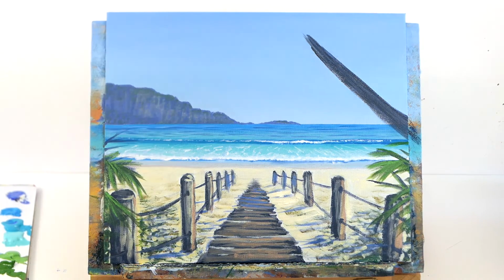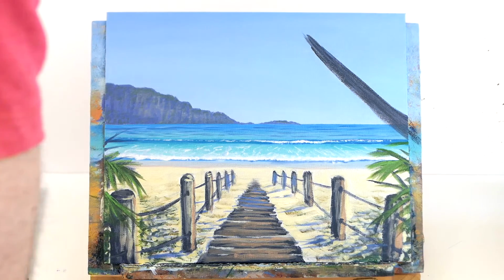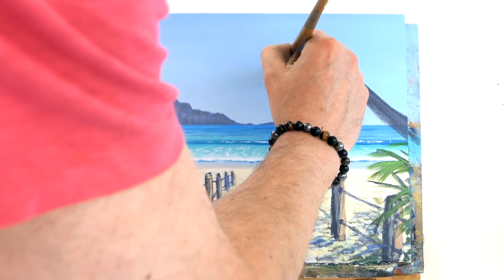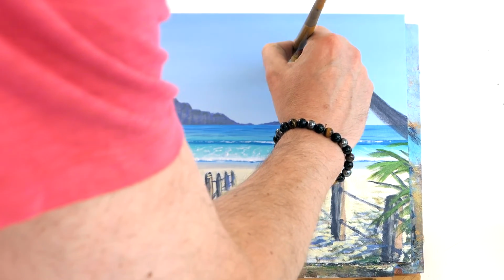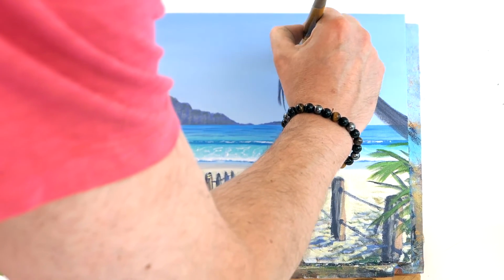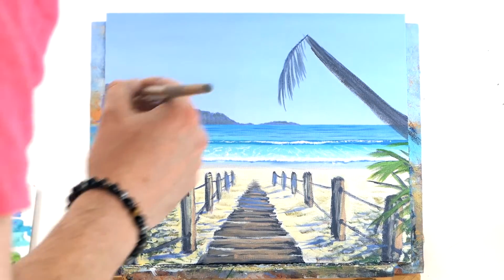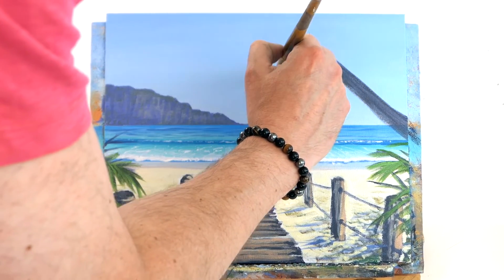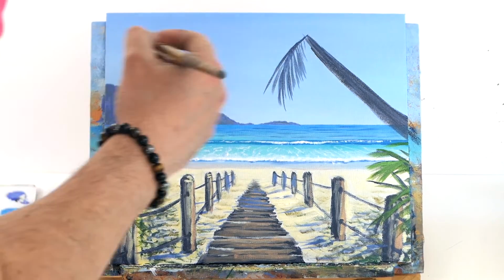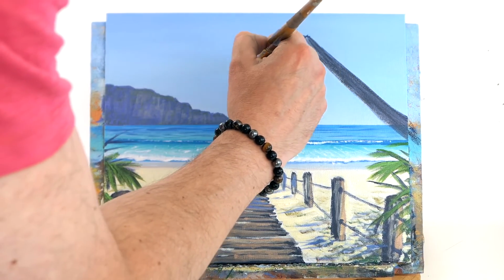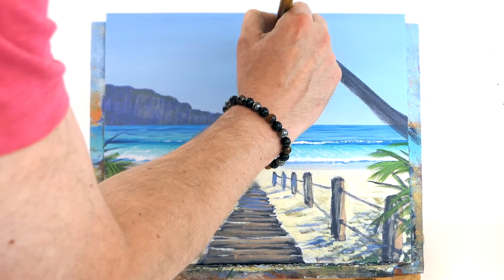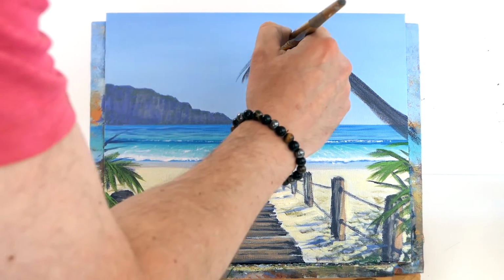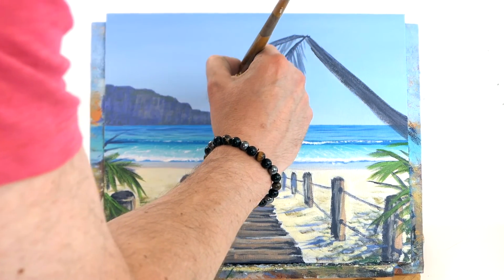So we've got our tree trunk, and then let me get some more paint on my brush. We're going to start painting the leaves. What I'm going to do is create a stem first, and then I'm going to come down diagonally using my flat brush to create all the spindly bits of the branch. So I create the big stem first, and then I come out diagonally to create all the little bits of the leaf. So look, create the stem, and then come out and create the teeth of the leaf. So stem first.